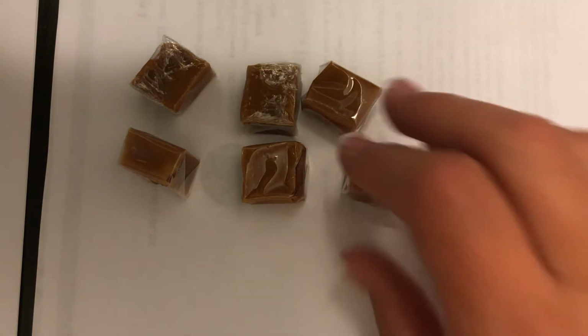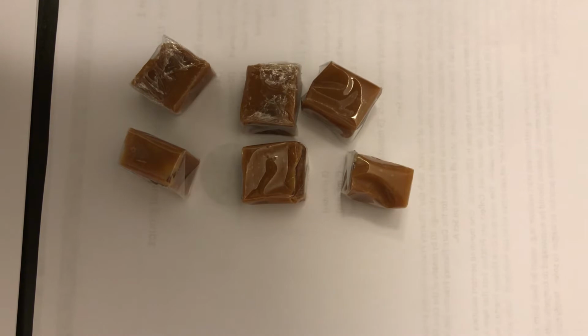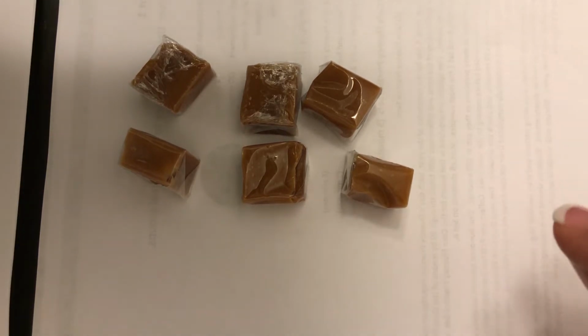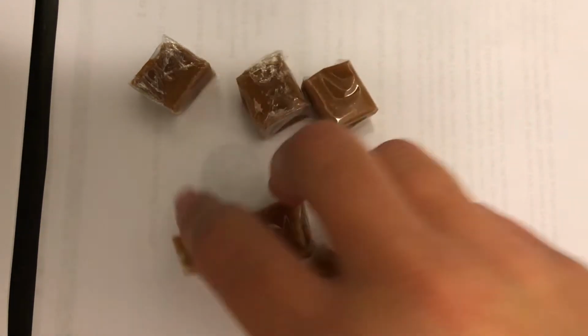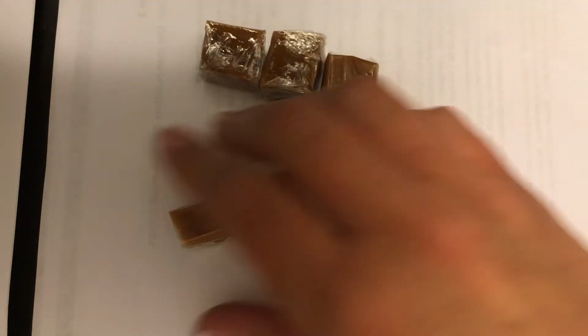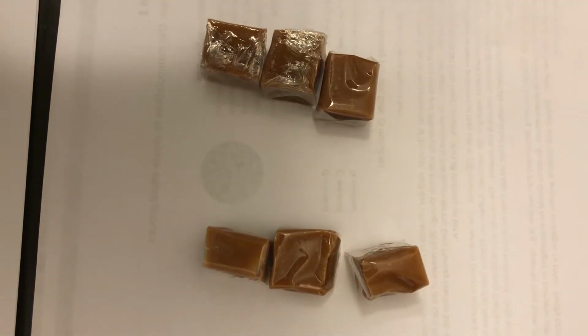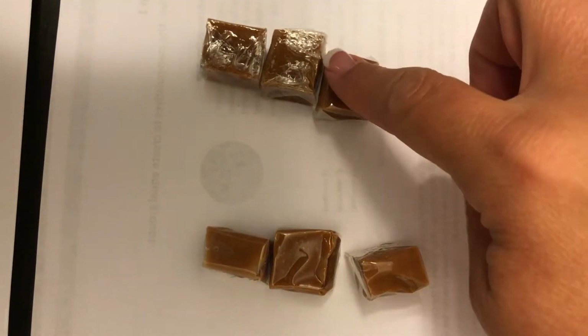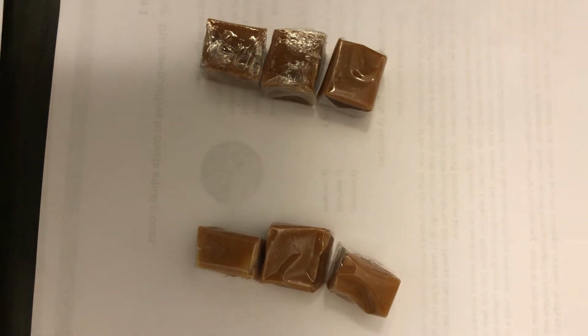Okay? So I have here 6 pieces of candy. I'm going to call them 6 counters. I'm going to put them into some groups. Here's a group here, and here is a group here. Are these groups equal or unequal? And how do you know? They're equal because they're the same number of counters in each group. There's 3 here and there's 3 here.